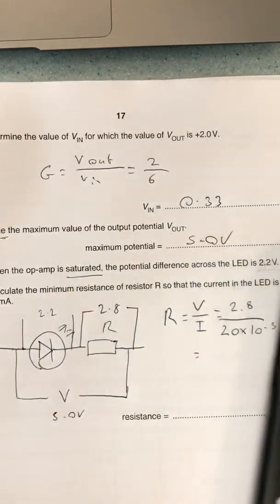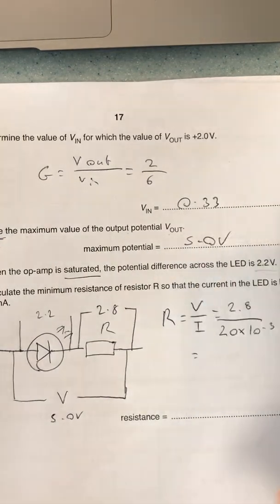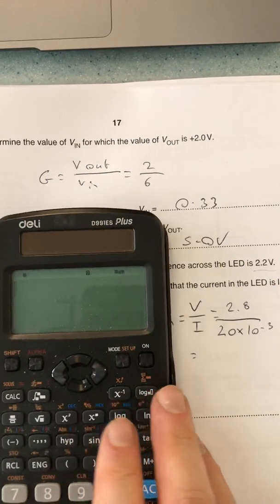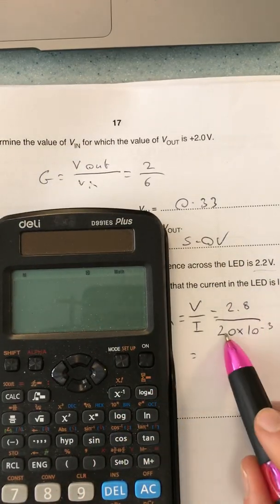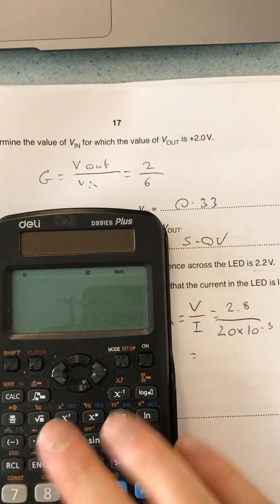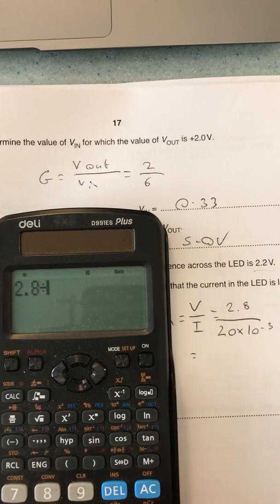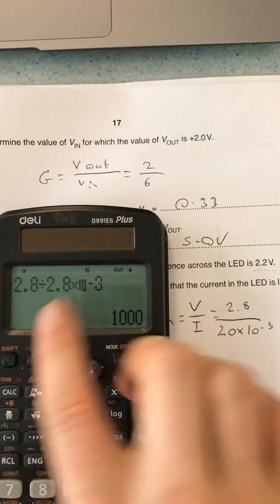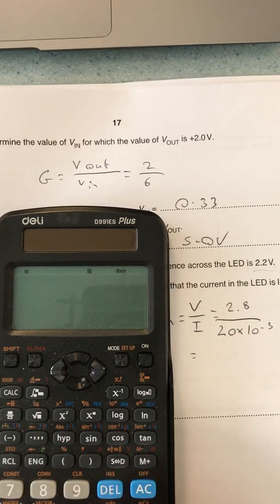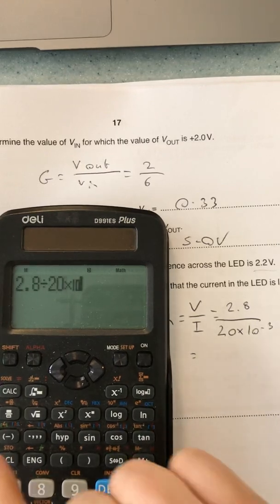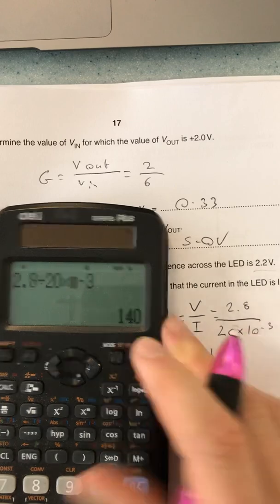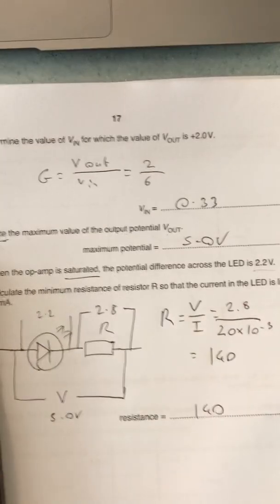Yeah, because for some reason I did something really dumb there. Well, lucky I did a sense check. Lucky I'm used to doing that, because for some reason I just did 20 divided by 2.8 times 10 to the negative 3. Must be stage fright. What's going on? It's 2.8 divided by 20 times 10 to the negative 3. 140. 140 ohms. There we go.